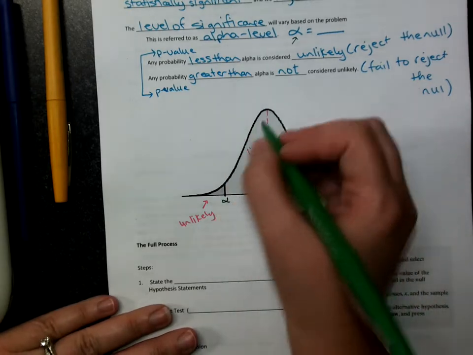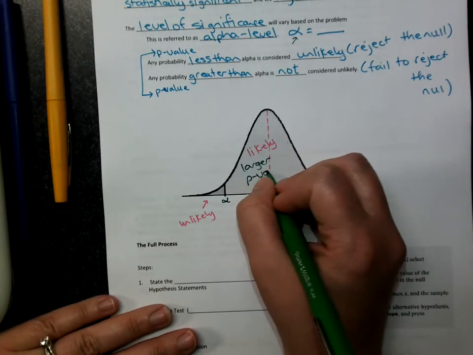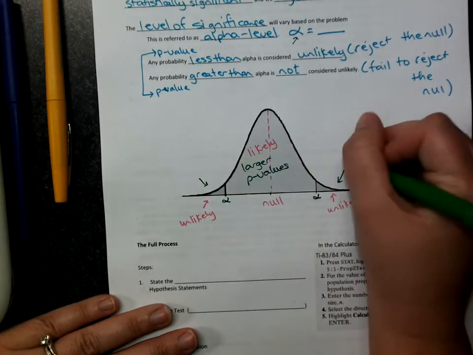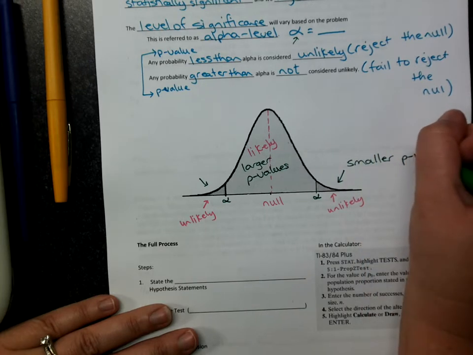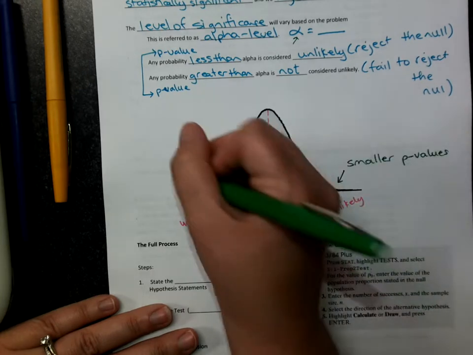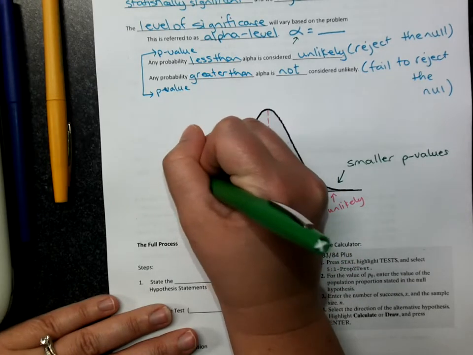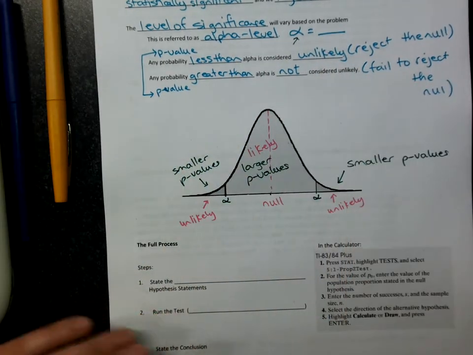So likely events have larger probabilities or p-values. Unlikely events have smaller p-values. They're unlikely, so they have a small chance of occurring. And everything's symmetrical, so either tail is the same idea.